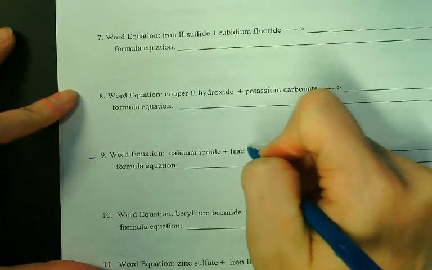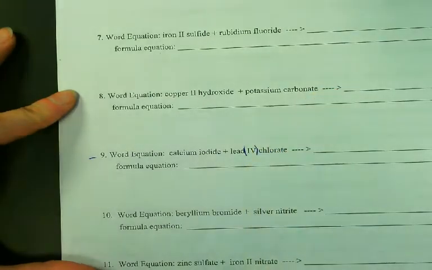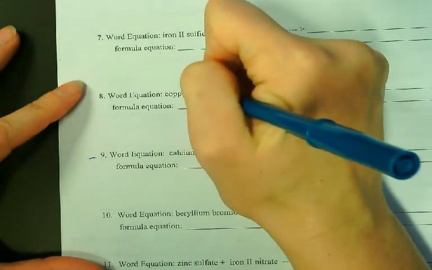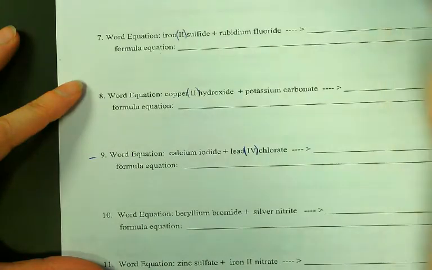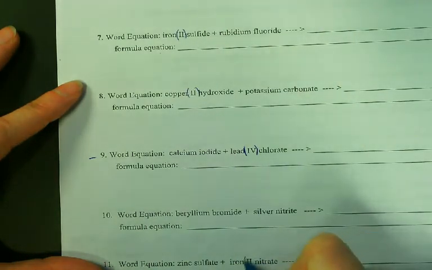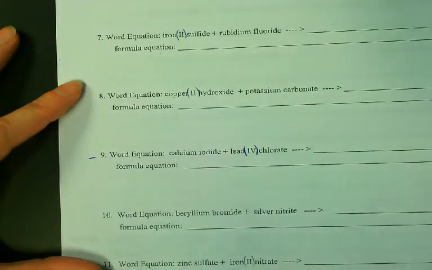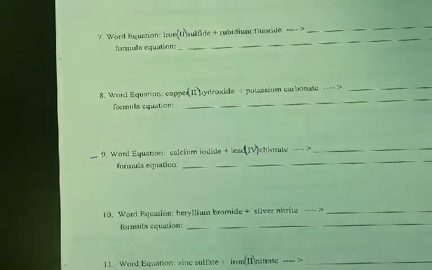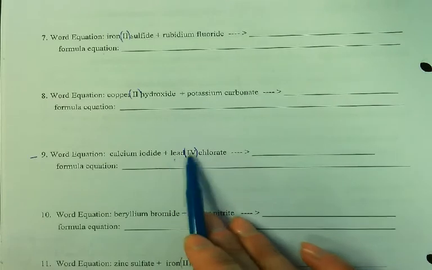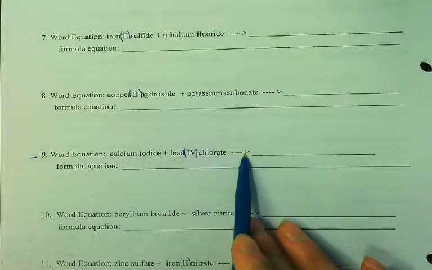We'll look at number 9. This page doesn't have the Roman numerals in parentheses. You can go back and add them. It kind of depends on when you went to college whether or not you use parentheses. We do in class usually. Add them back in. We're fine. Calcium iodide reacts with lead 4 chlorate to make what?